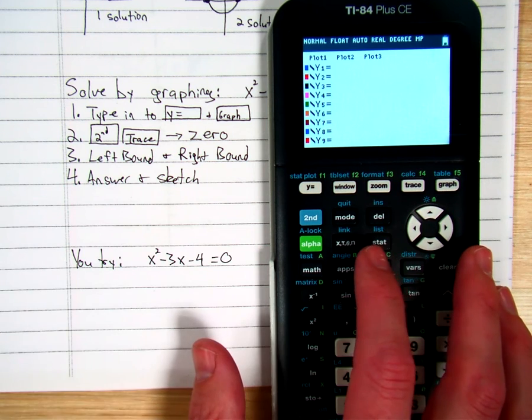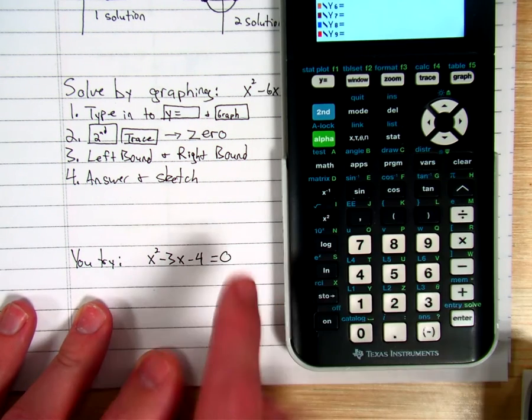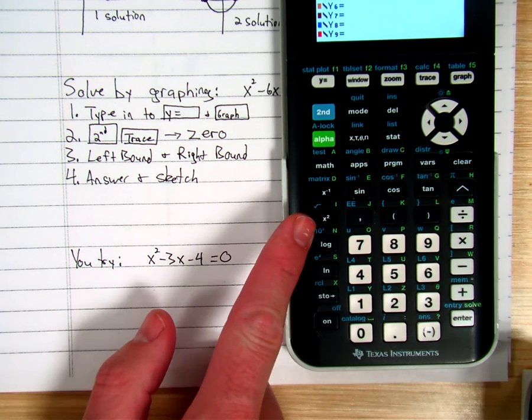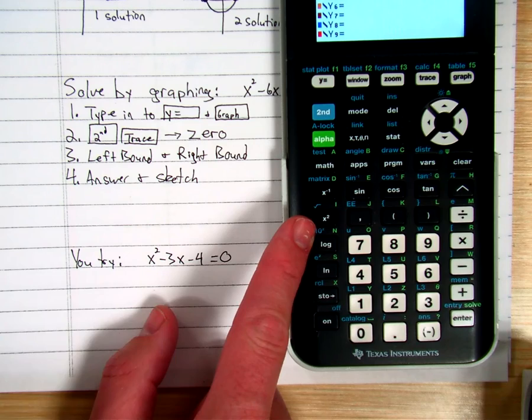But we're in function mode, so we're going to get X. The other button to know is the squared button. It says x squared, which could be misleading, but it's only going to give you the squared exponent on whatever's in front of it.